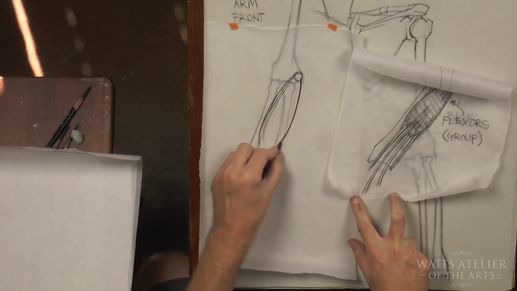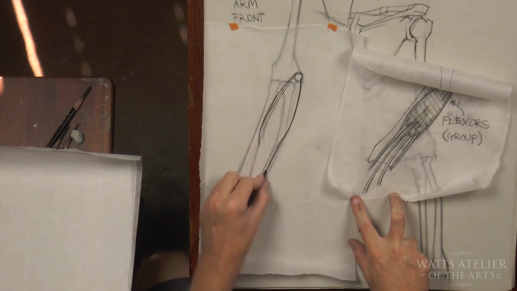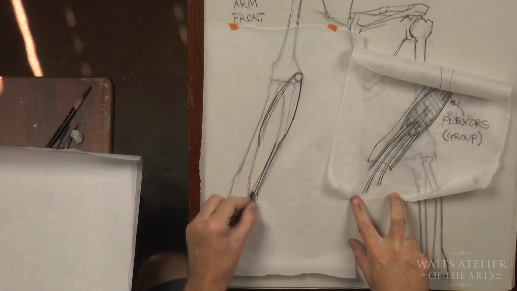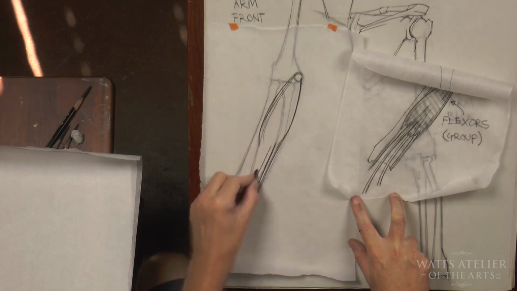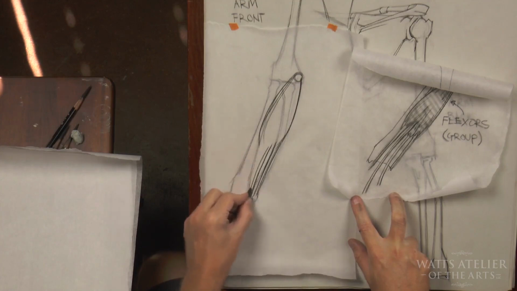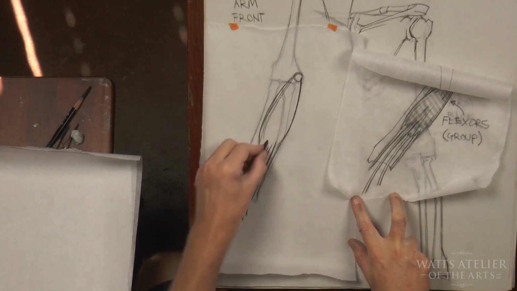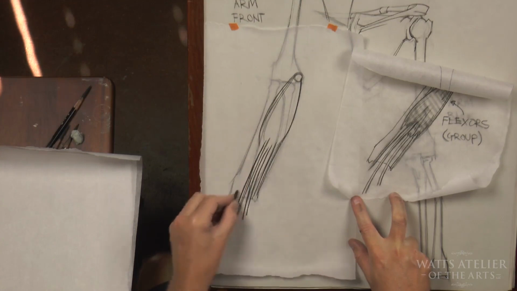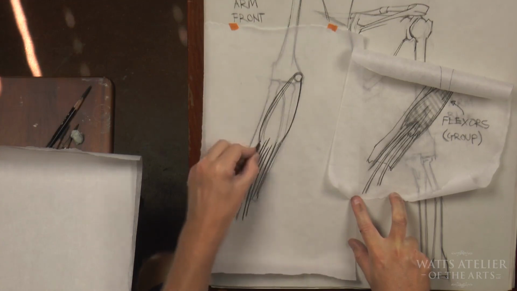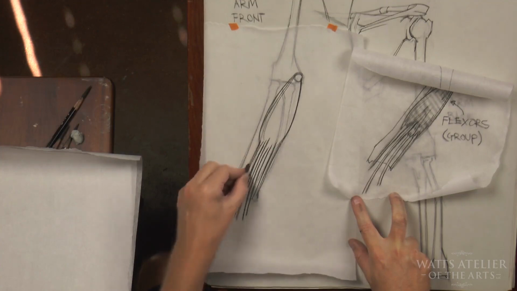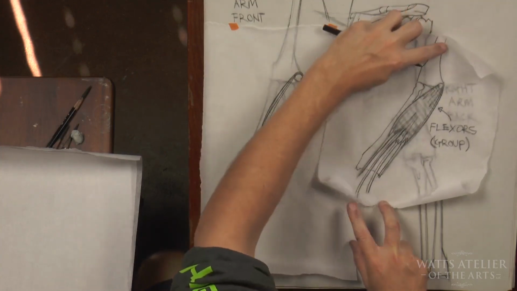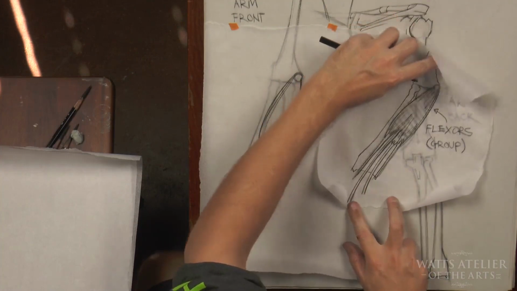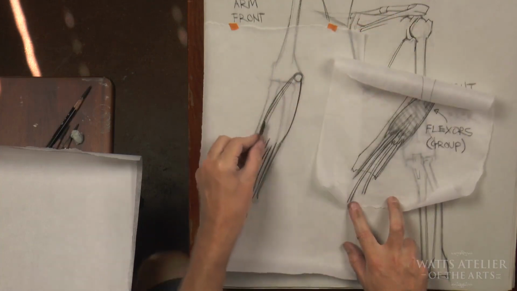But then it turns into a number of different tendons, right? So we get one that's just running down here, another one here, another one coming up the middle, and then a final one coming down that way. Now, if you want to pause this and get really technical about how that's separating, you can.